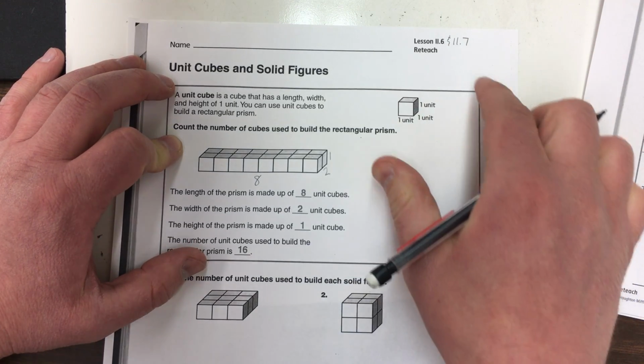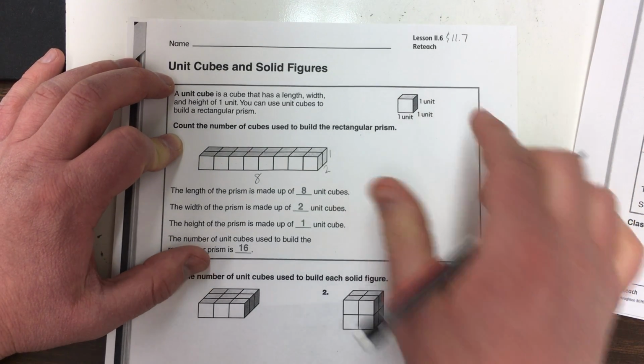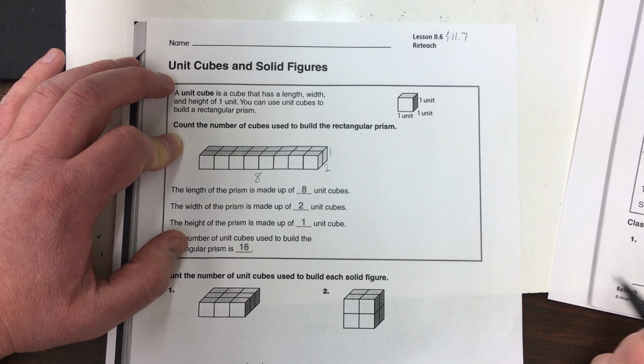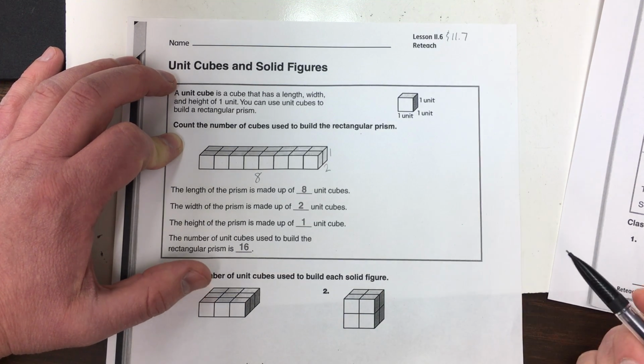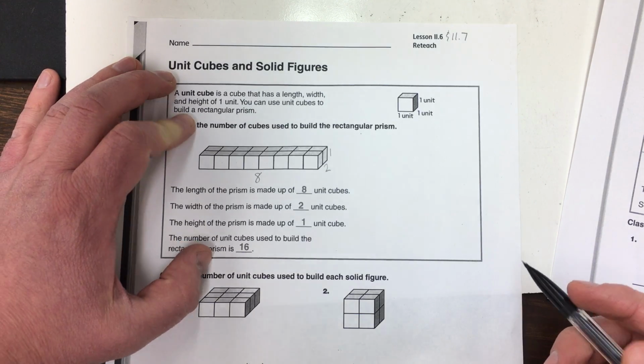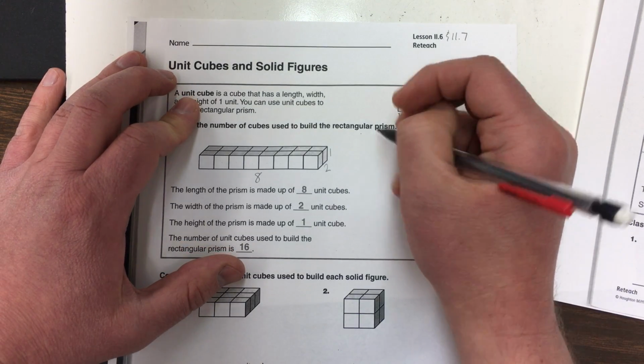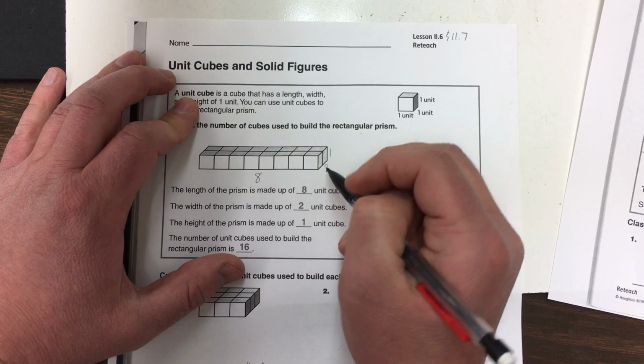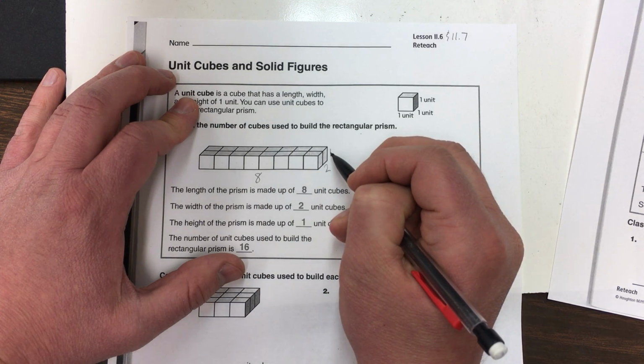In lesson 11.6, it's really just counting the number of unit cubes. In lesson 7, you actually have to find the volume. And to do that, it's actually a pretty simple formula. You take the length, you multiply it by the width, and then you multiply that by the height.